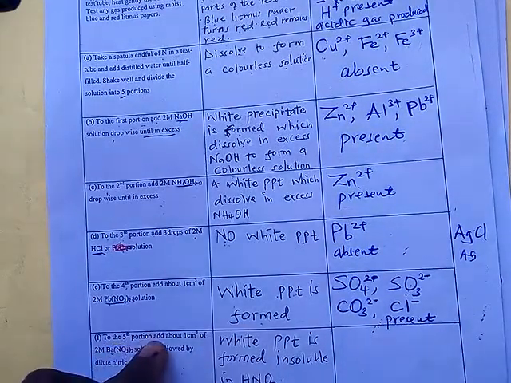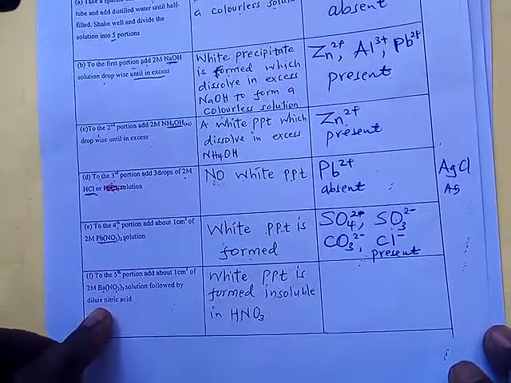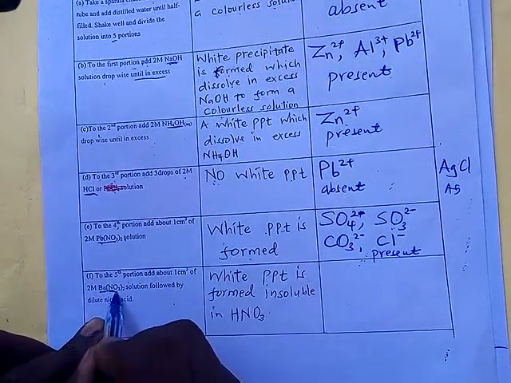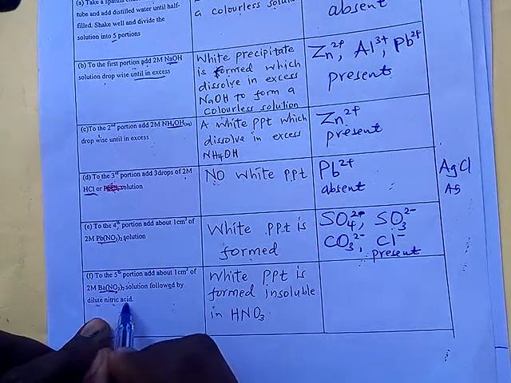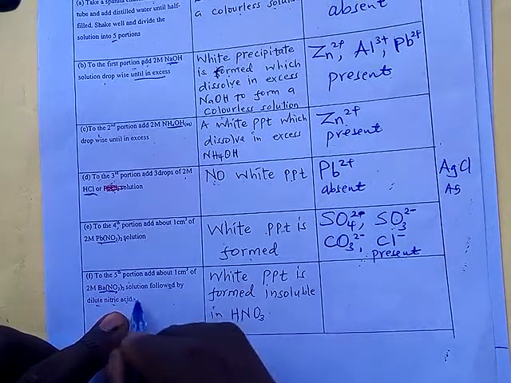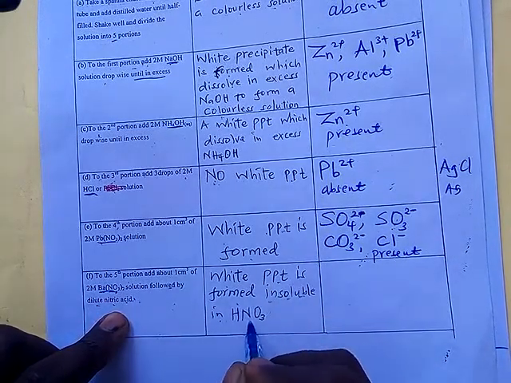To the fifth portion, add barium nitrate solution followed by dilute nitric acid, about 5 centimeters or so. A white precipitate is formed that is insoluble in the acid.